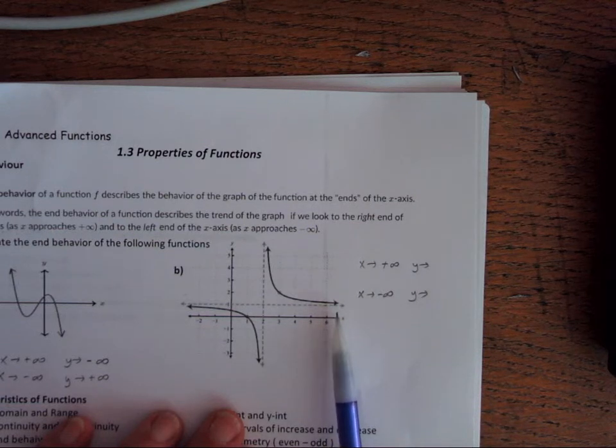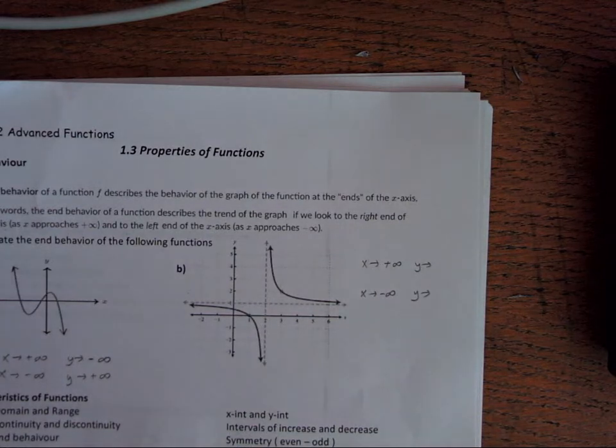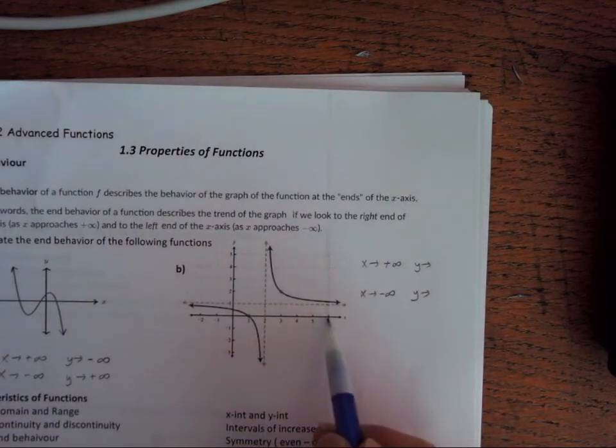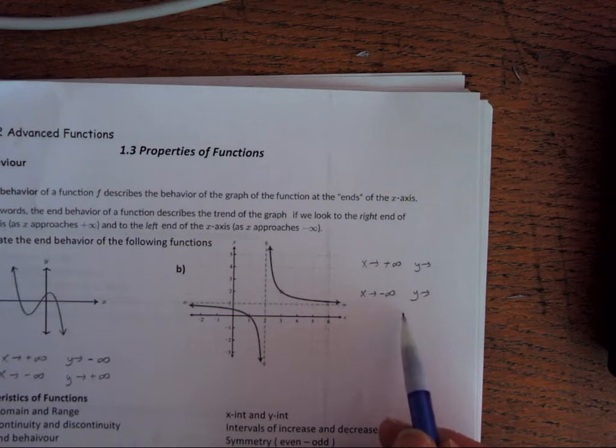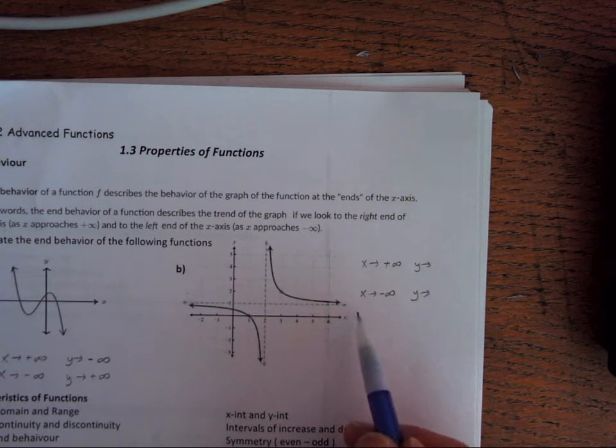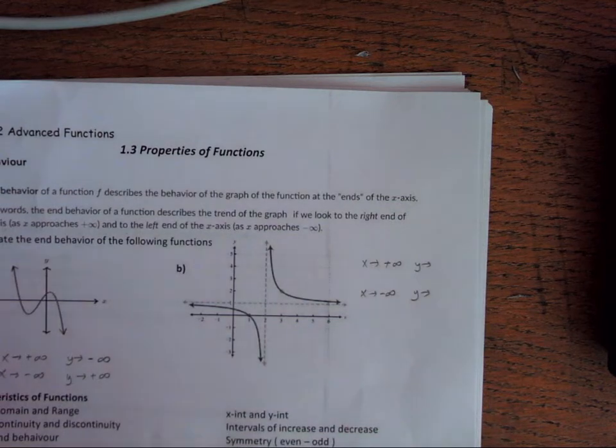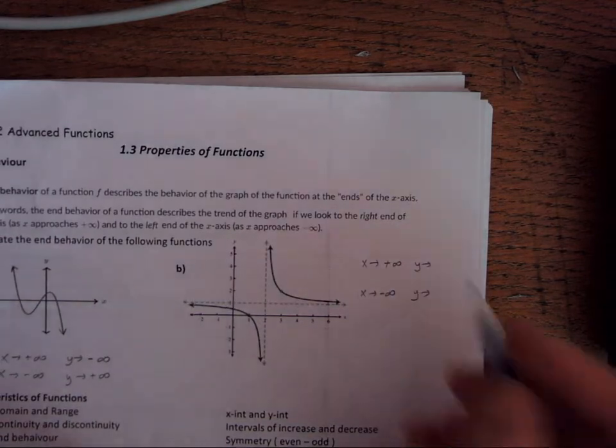So what is happening to the y values? They get closer and closer to 1, right? So look, here they say 1.1. Maybe when x gets bigger and bigger, the y values are going to get, let's say, 1.01, 1.001, 1.00001. So y values are getting closer and closer to 1. So y approaches 1.